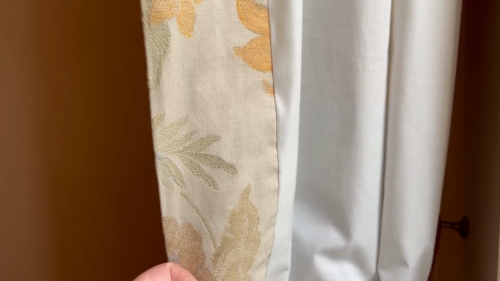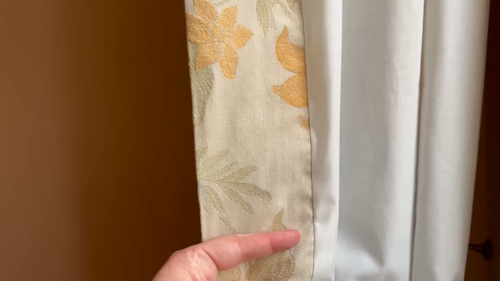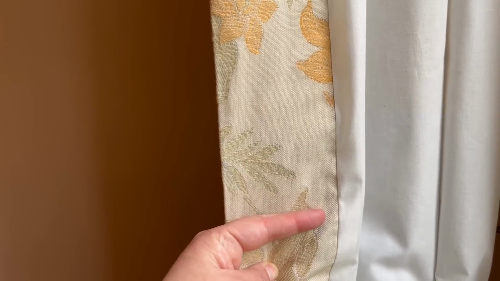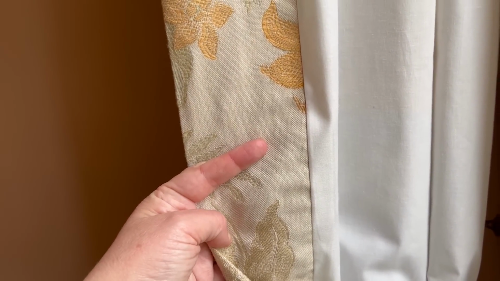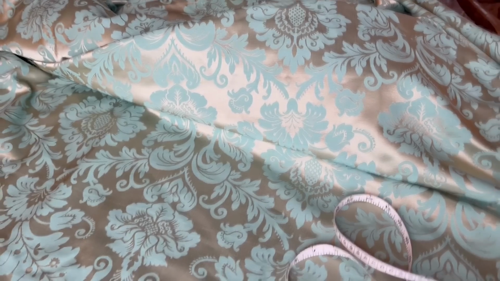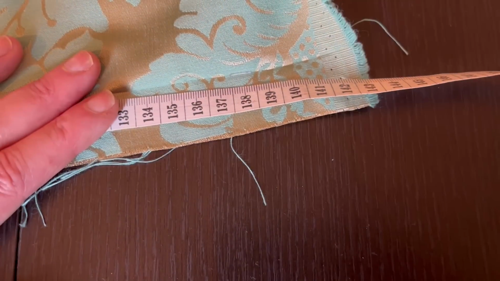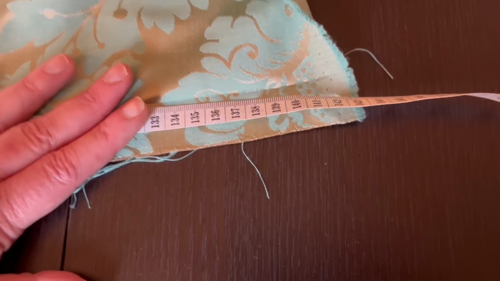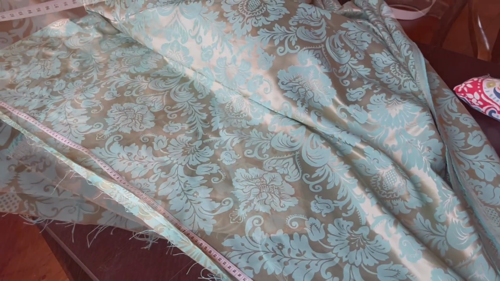Another variable is how much overlap I want. So these curtains I did close to a 10 centimeter turn back overlap with the lining. Here is the stunning material that we got in Paris that will make up our curtains. And it is, I believe, 280 centimeters wide because it's double width.